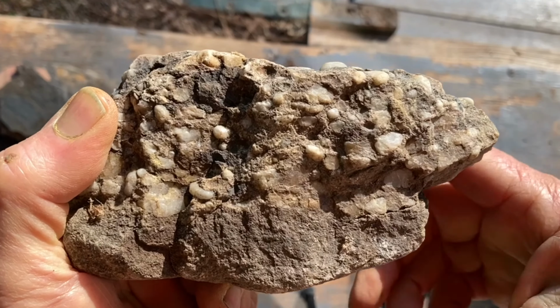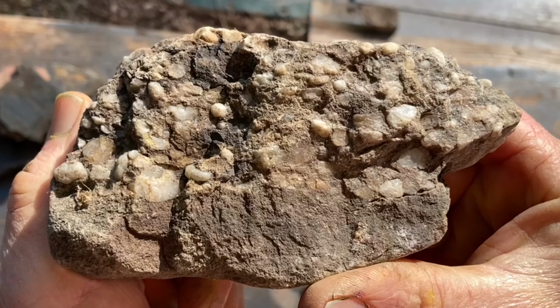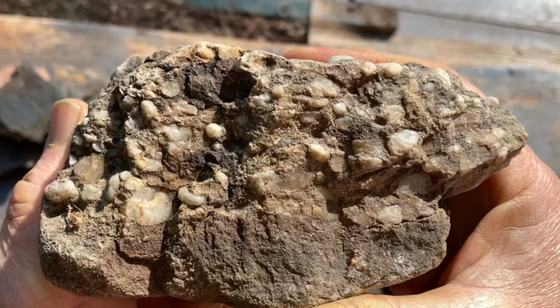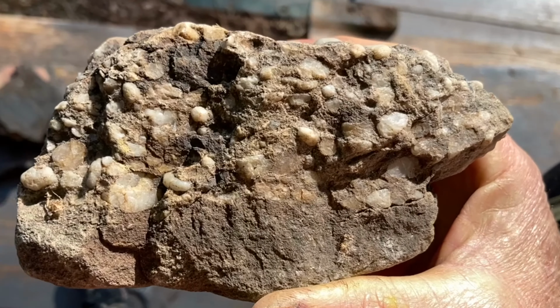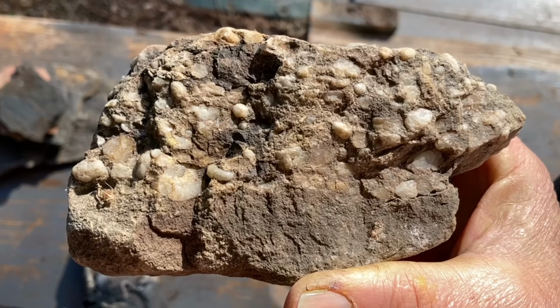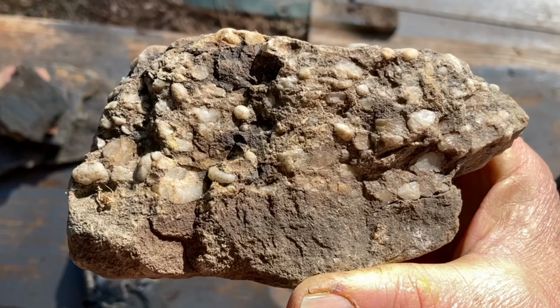Once it gets down to the more wide parts of the river, as it widens out, the river velocity slows down, and slowly but surely these bigger pebbles drop out because they're heavier and the river can't carry them anymore.